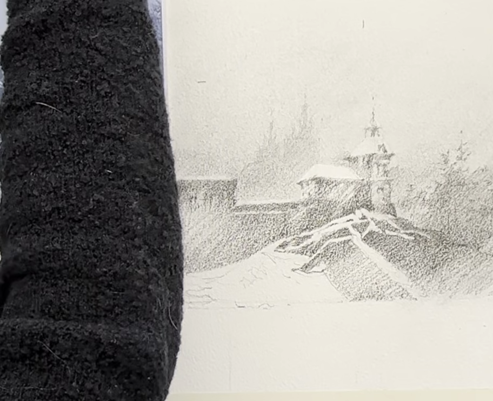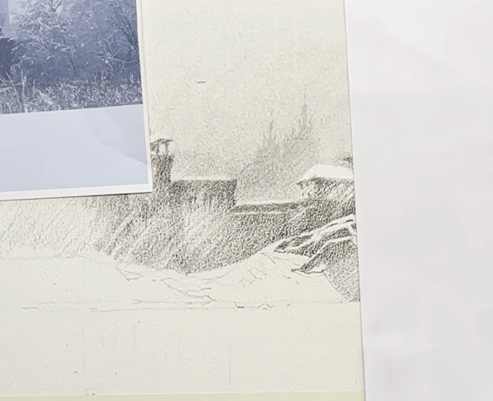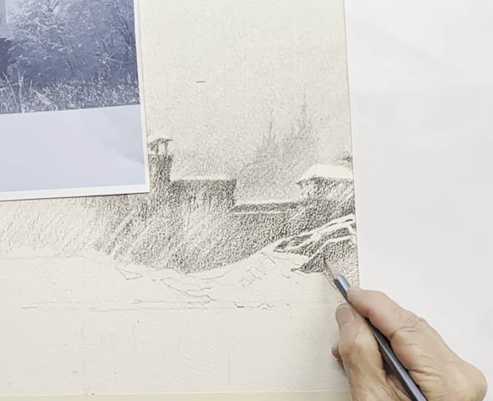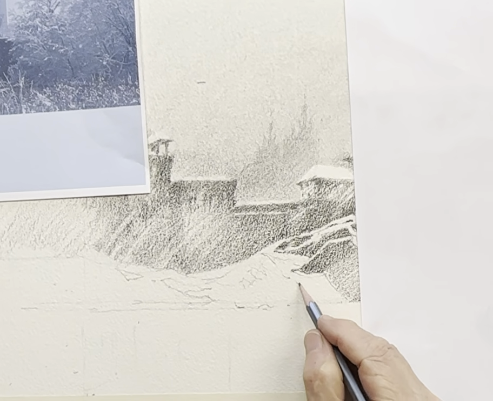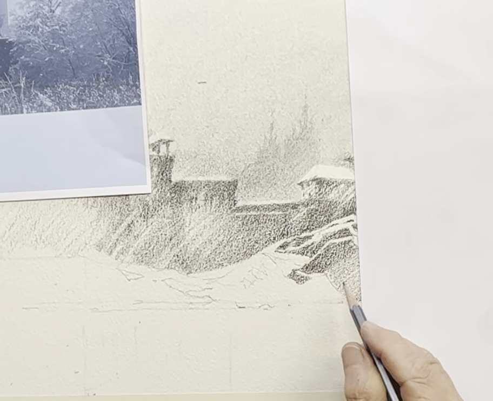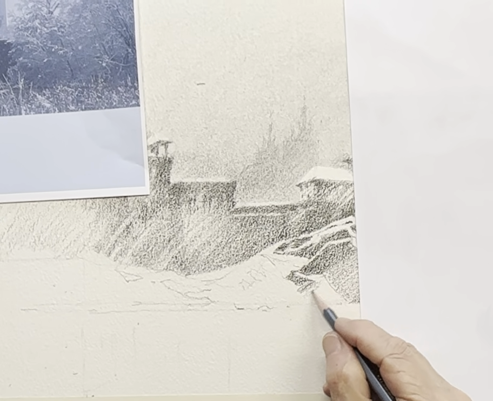I'm gonna work my way across, adding in more shapes of the rocks as they come down into the water. Some of these are relatively accurate and some I'm completely winging.